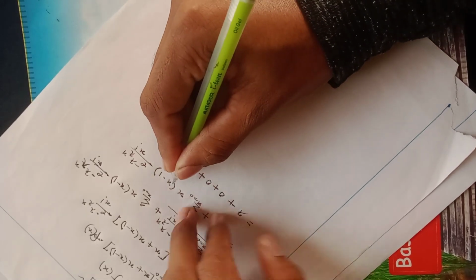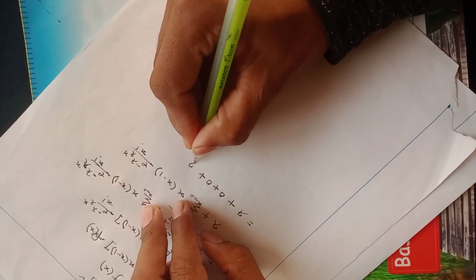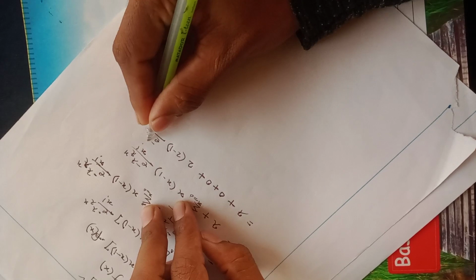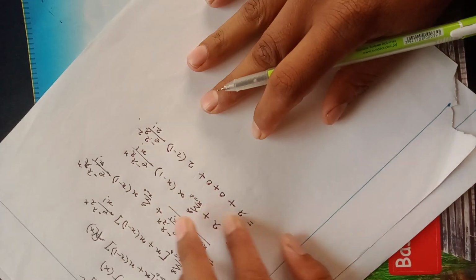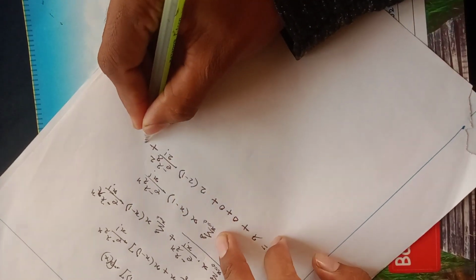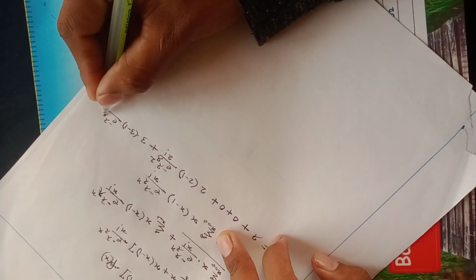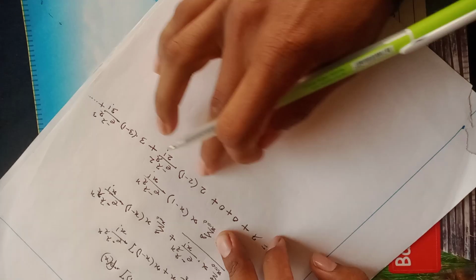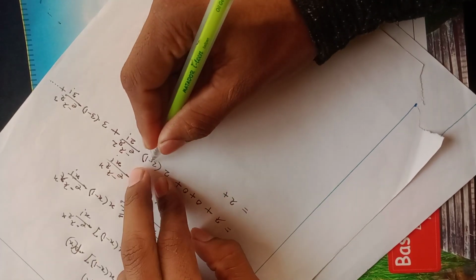Plus if we keep x equals to 2, then we have 2 into 2 minus 1, e to the power minus lambda, lambda to the power 2 by 2 factorial, plus if we keep 3 here, the term 3 into 3 minus 1, e to the power minus lambda, lambda to the power 3 by 3 factorial, plus some remaining terms like this, equals lambda plus 2 into 1.